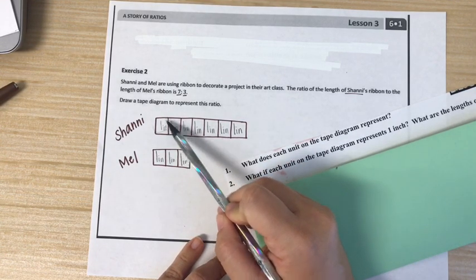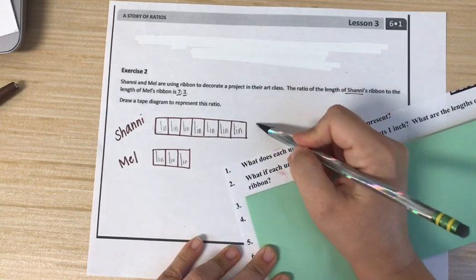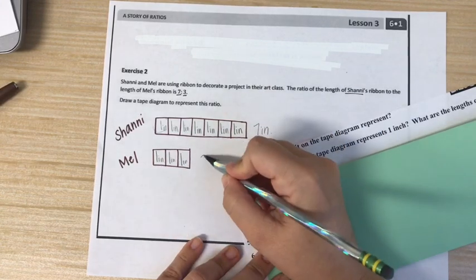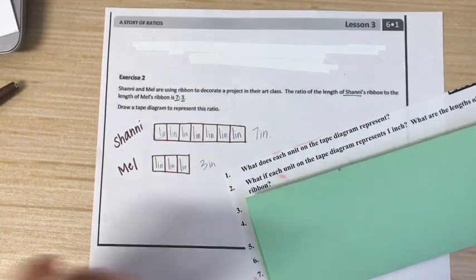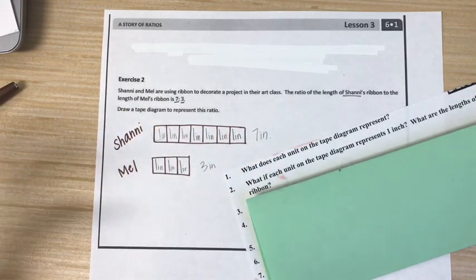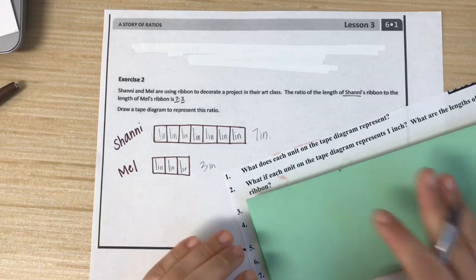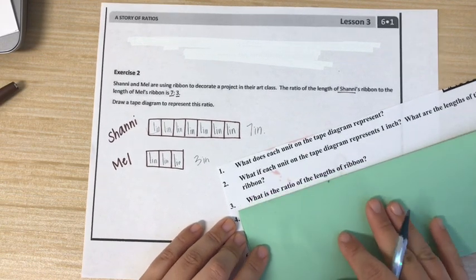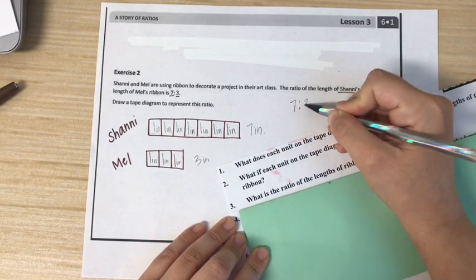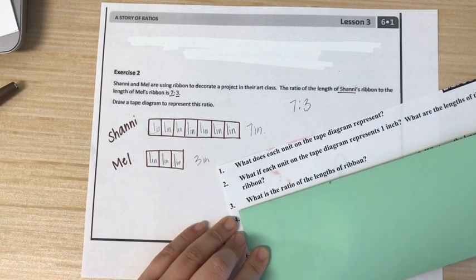So I would have 1, 2, 3, 4, 5, 6, 7. Shani's would be 7 inches, and Mel's would be 3 inches. Because if each unit is representing 1, I know 7 groups of 1 is just 7, and 3 groups of 1 is just 3. So the ratio of lengths of ribbon, we haven't changed anything, so it's just a 7:3 if each unit represents just 1.